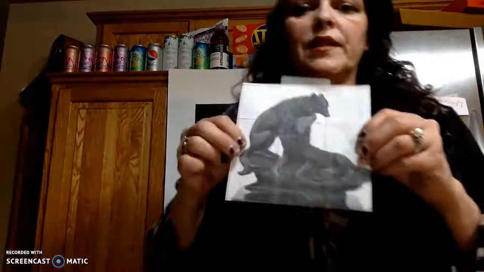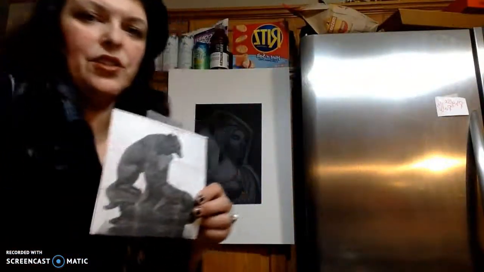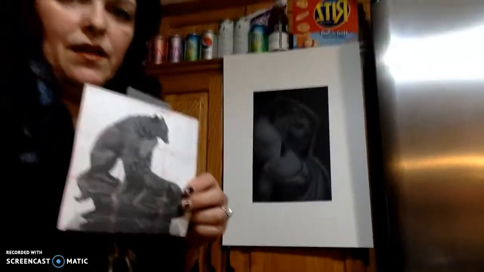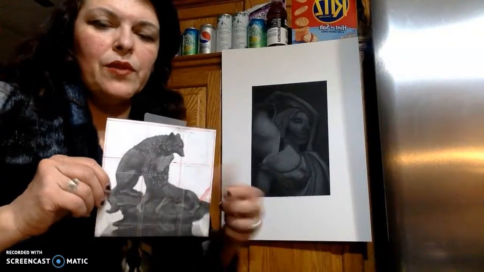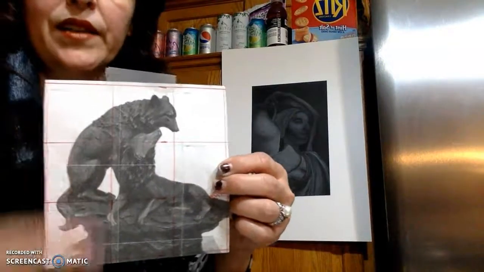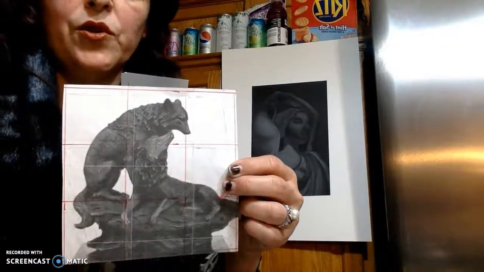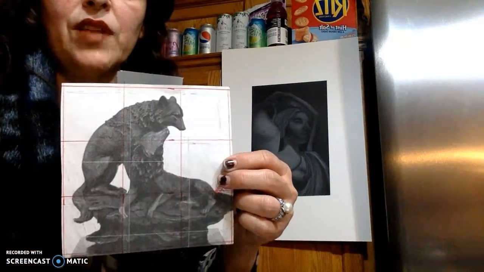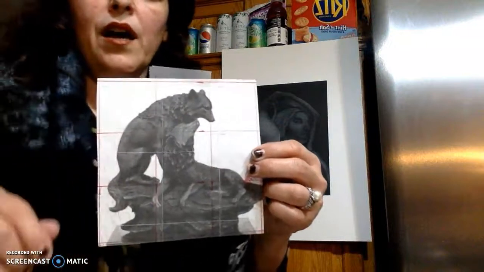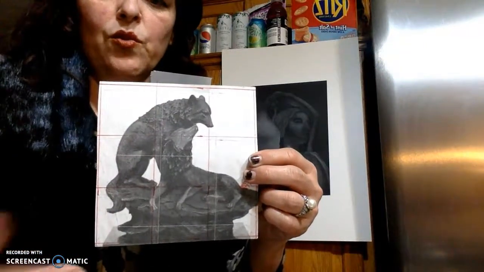This one here is my example, and I'm going to turn this so you can see the other example. So it could be human or it could be animal. Notice that it has red lines through it, so if you find a photograph of what you want to draw, you can actually pencil lines on top of it. By the way, this is a statue of 2 wolves.